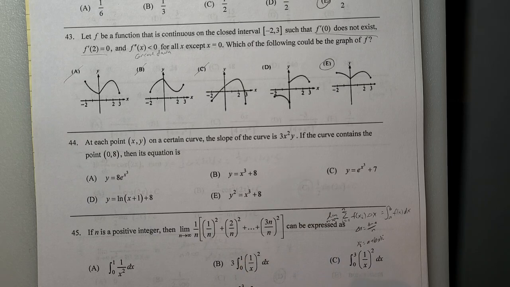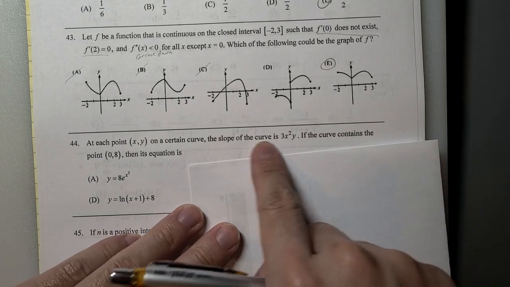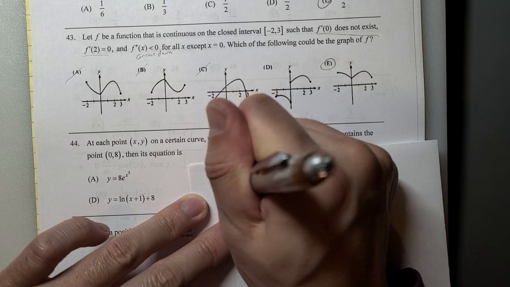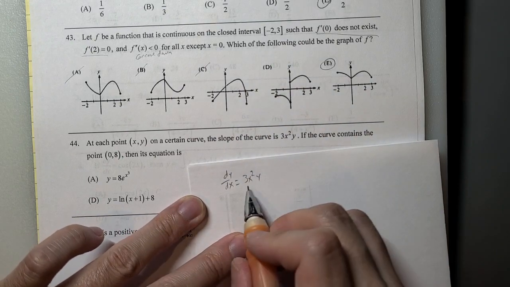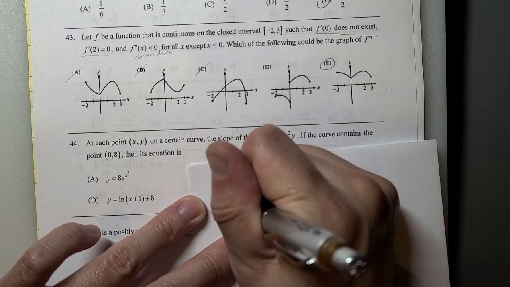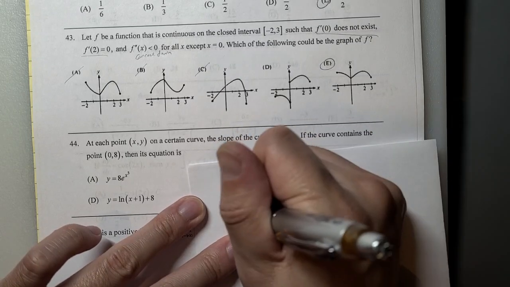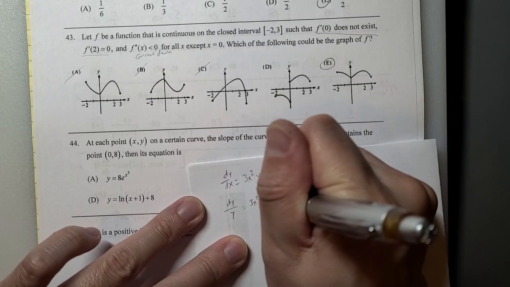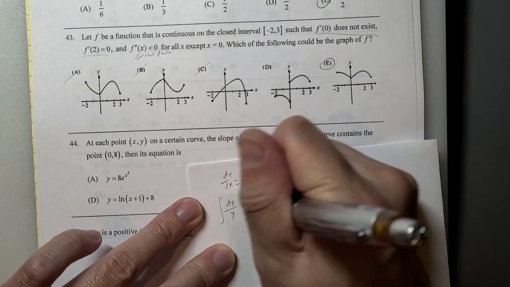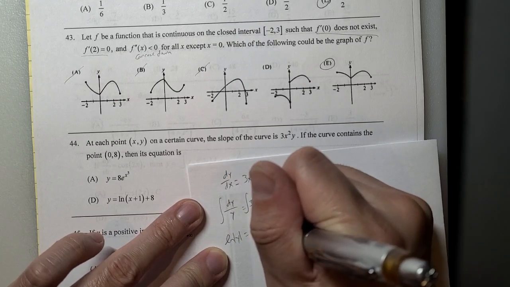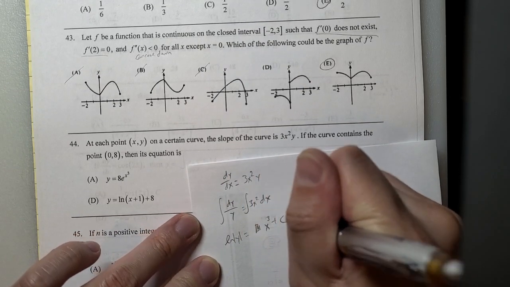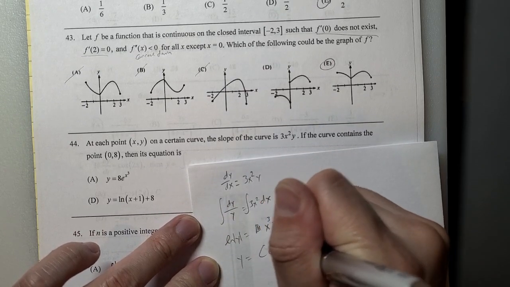At each point x, y on a certain curve, the slope of the curve is 3x squared y. If the curve contains the point 0, 8, then its equation is... The slope of the curve should mean dy/dx is 3x squared y. So let's use separation of variables to solve this equation. Let's solve for y. So dy over y is 3x squared dx. Now we integrate both sides. This would be ln y is x cubed plus c, or y is c e to the x cubed.